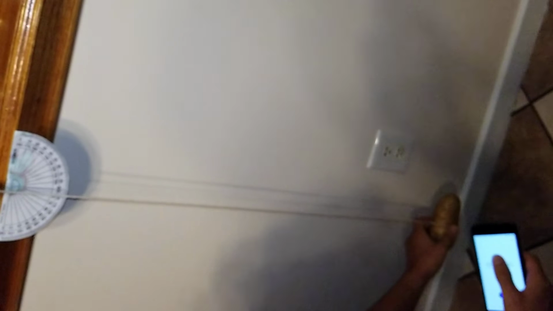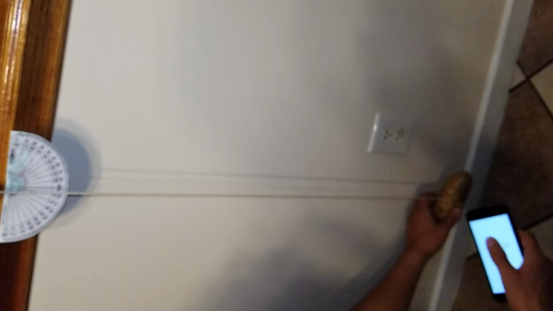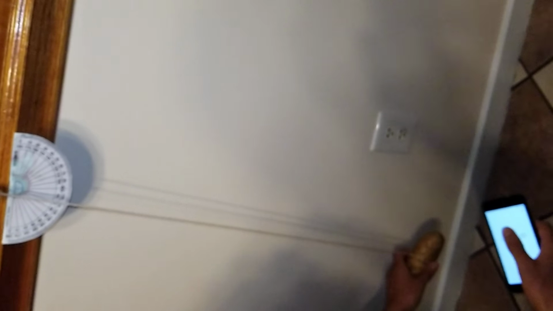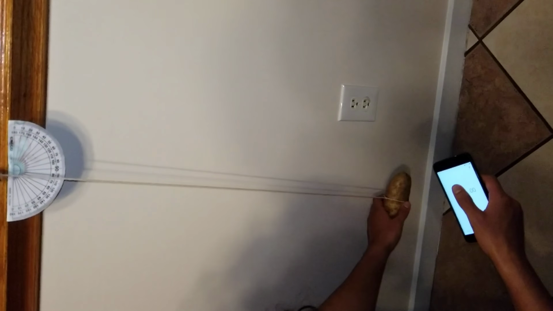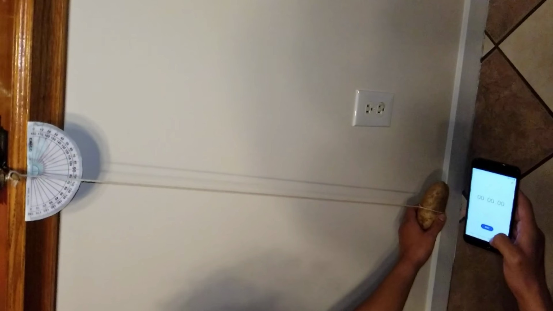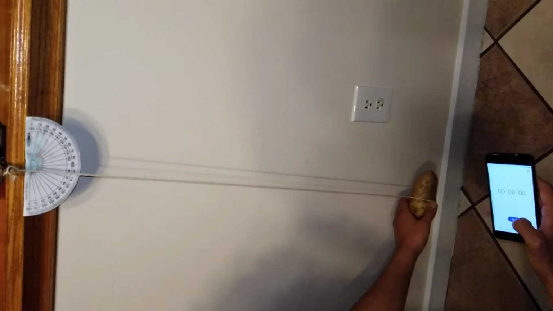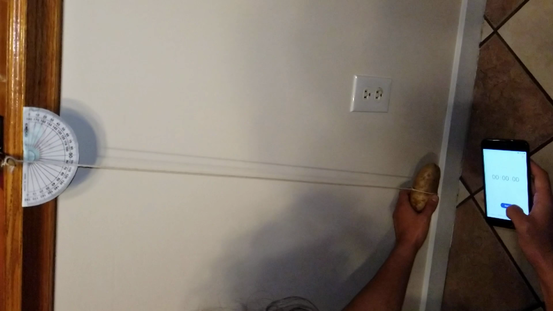Now what we're looking for is 1 oscillation, which is when the potato returns back to its starting position and in the same direction of motion. So we're going to start by elevating the potato by 10 degrees, which, as you can see, I have done that. I'm going to be recording the time that it takes for the potato to do 10 oscillations. All right, so now I shall begin.